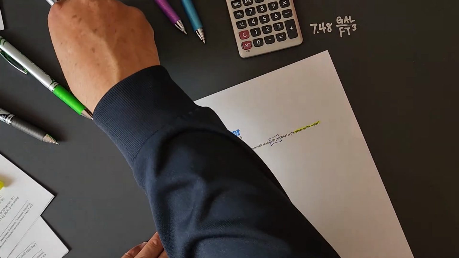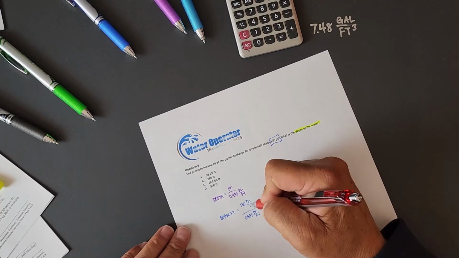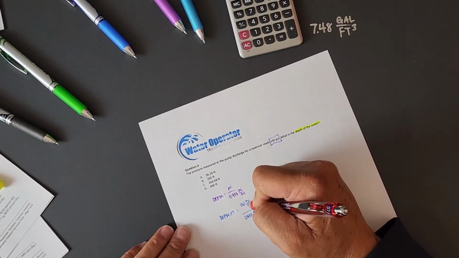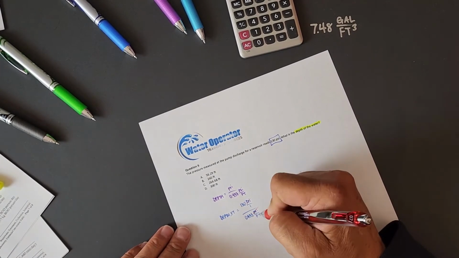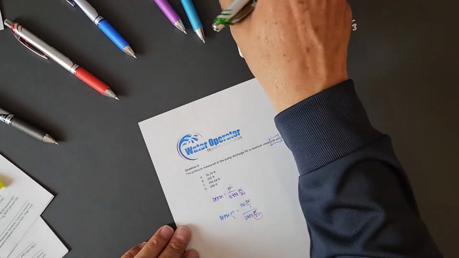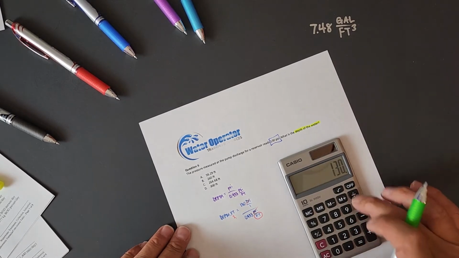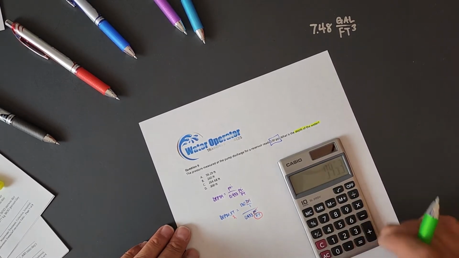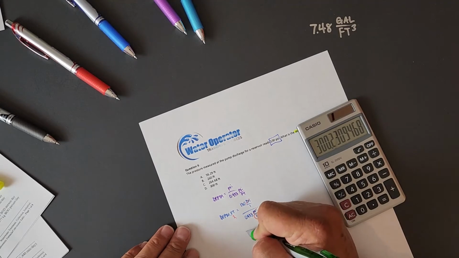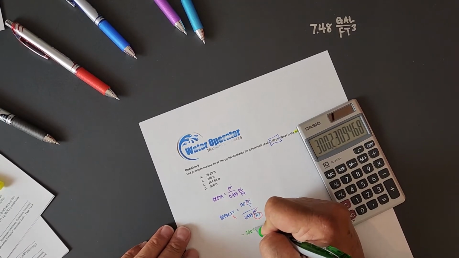Let's cross cancel. We have the dividing line, psi over 1, psi over feet. We'll take out the psi. We're left with feet, that's the unit of measure we want. Let's do the math. 130 divided by 0.433 gives us 300.23.